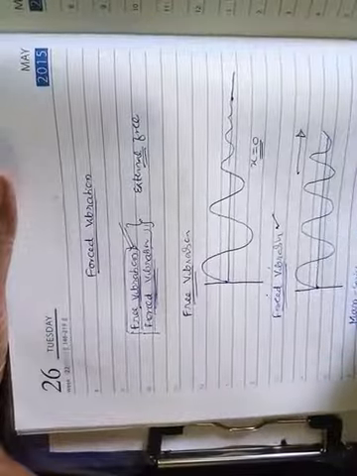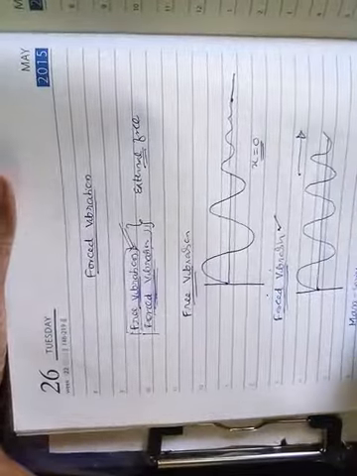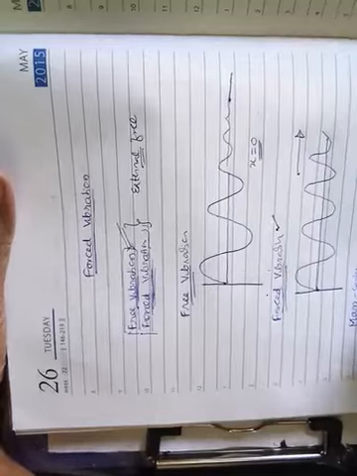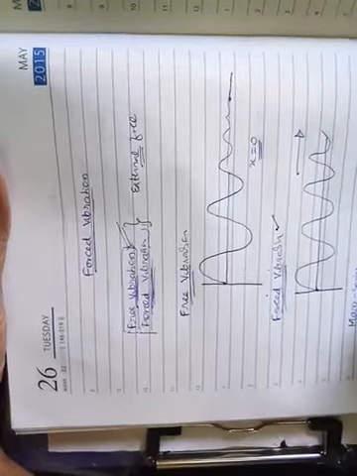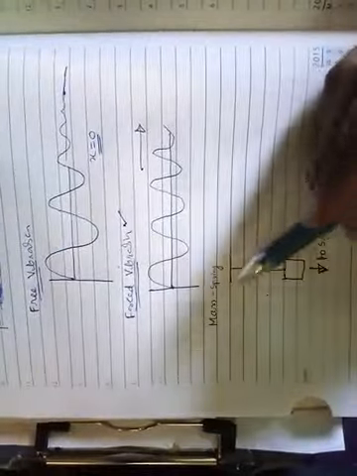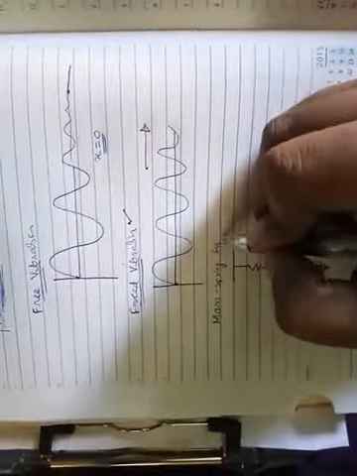In the mass spring system, when it is subjected to periodic external force, let us say the periodic force is F0 sin omega t. So it is varying between 0 to F0. This is the mass spring system.